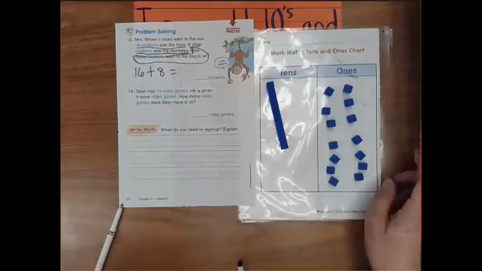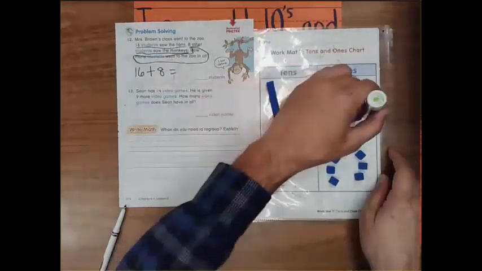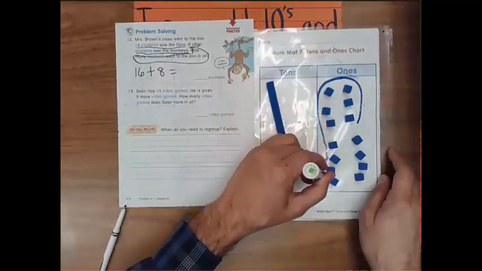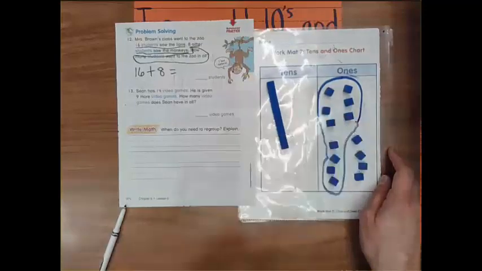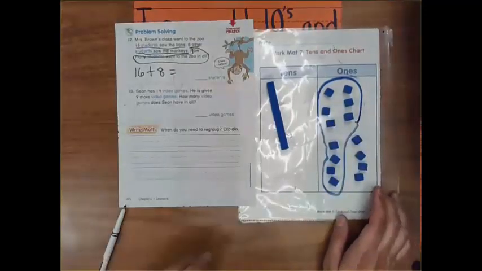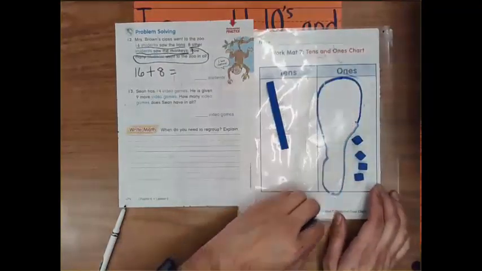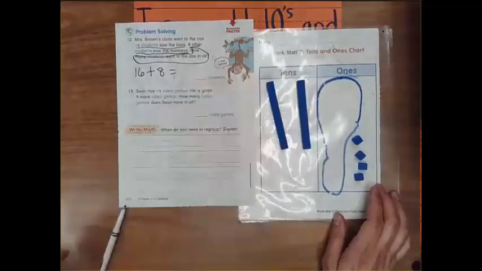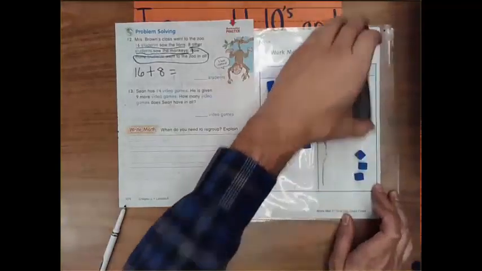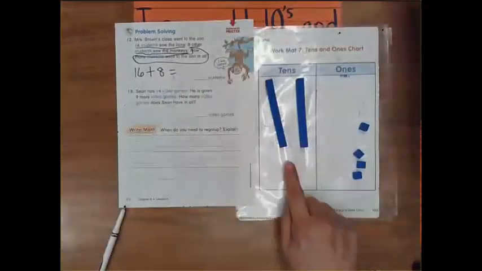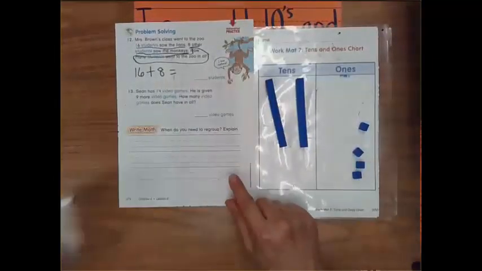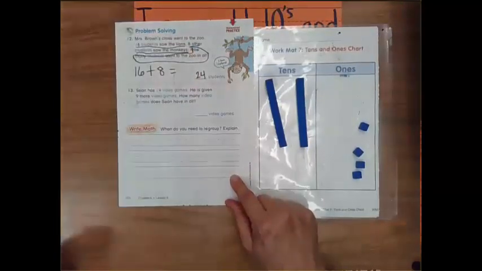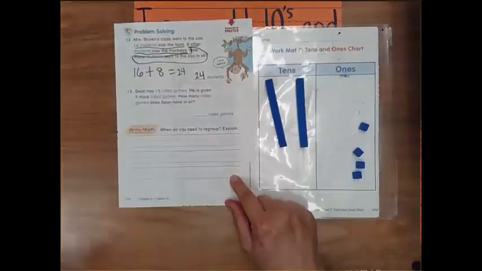Right, so if I have 1, 2, 3, 4, 5, 6, 7, 8, 9, 10. So that's 10 right there. So I'm going to replace them with a 10 stick. So what do I have left? I have 2 10s, 4 1s. That makes 24. So we know 24 students went to the zoo.